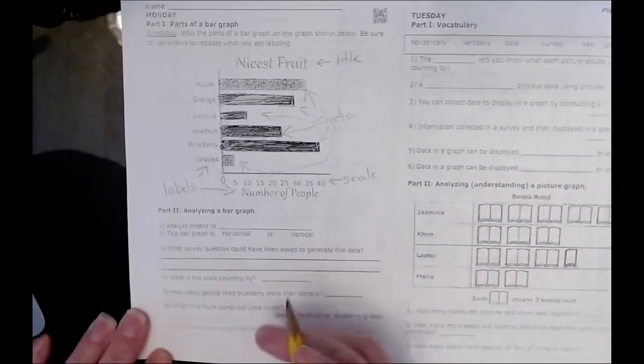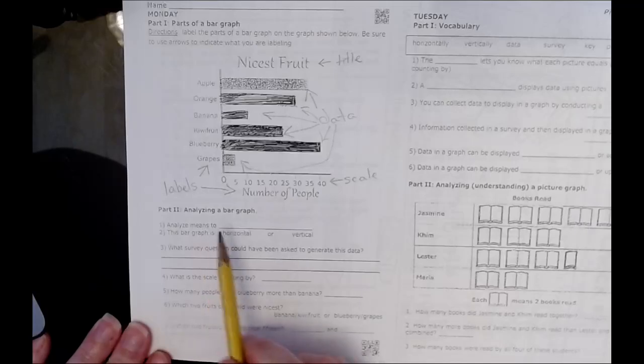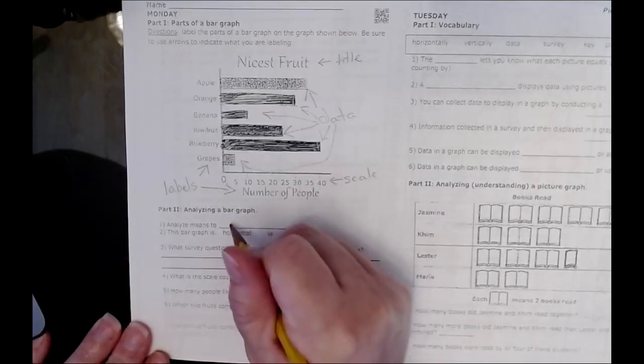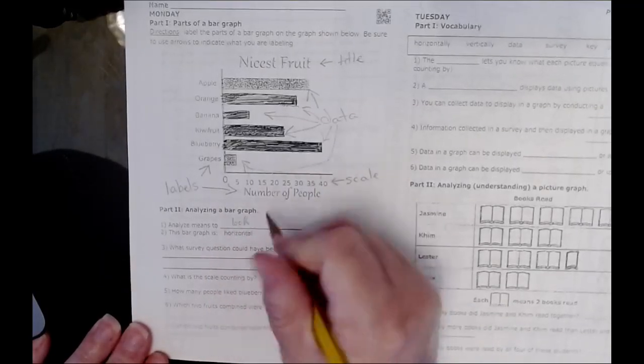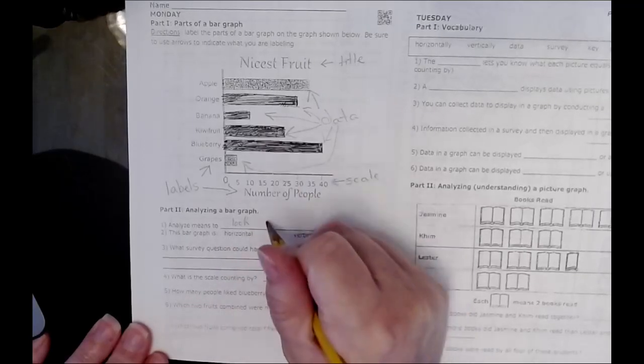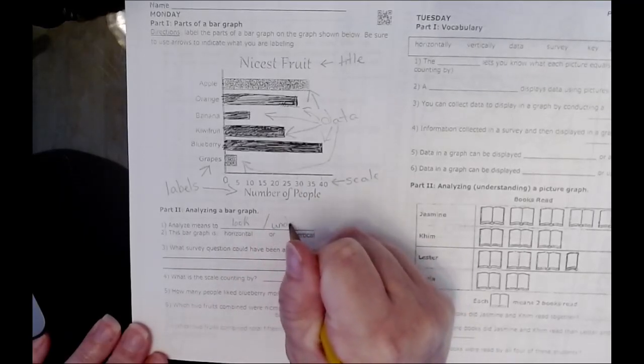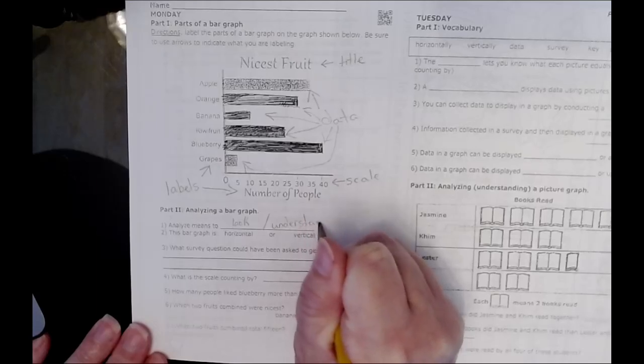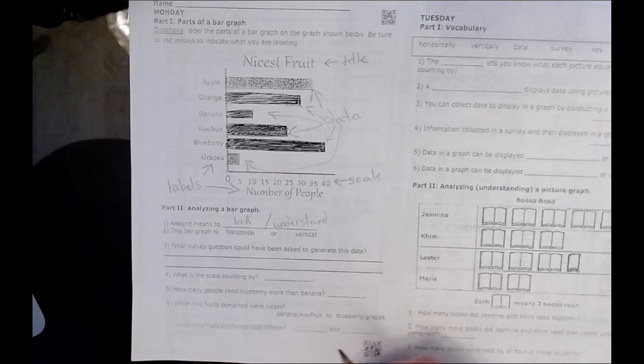Okay. Next part, analyzing a bar graph. Analyze means to look, or you can say look and understand. So we want to look at the bar graph. We want to understand what the bar graph is showing. And then we want to read and get the information off of it.